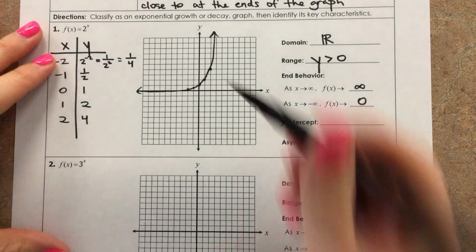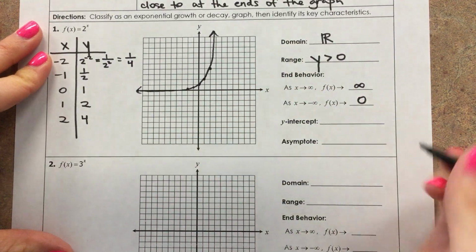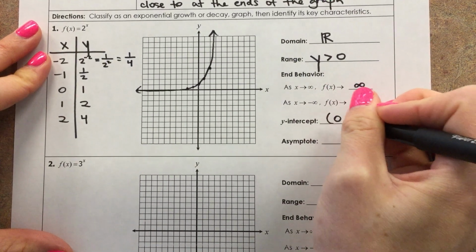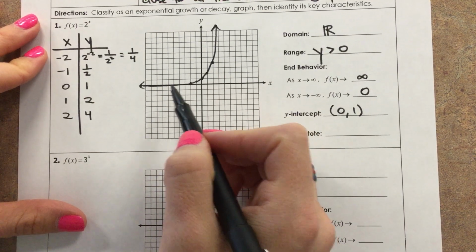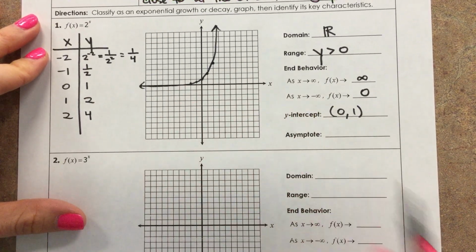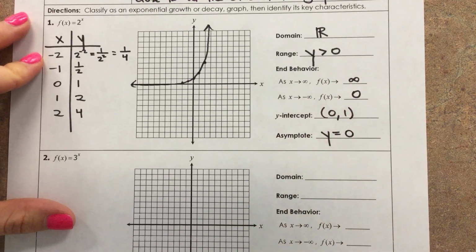My y-intercept is where it crosses this y-axis right here, and that is this point. That is the point (0, 1). And then my asymptote is the value that my graph is approaching, but isn't actually ever going to reach. And that would be the horizontal line, y equals 0.